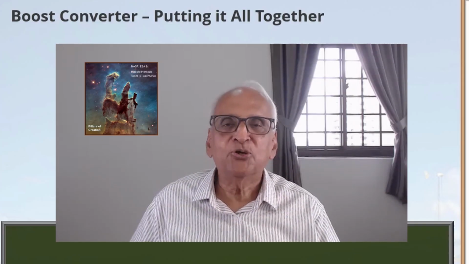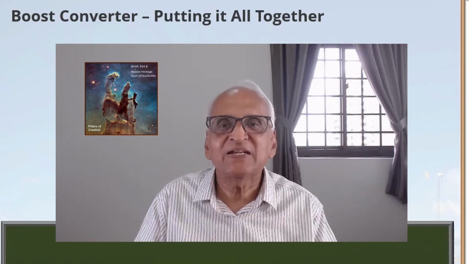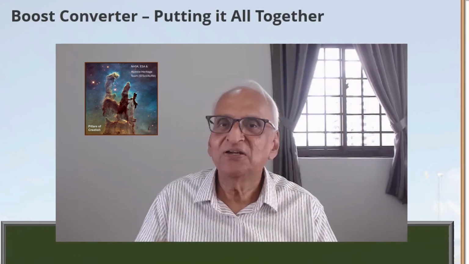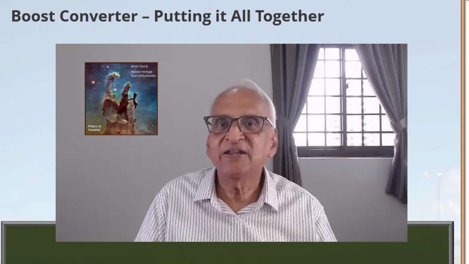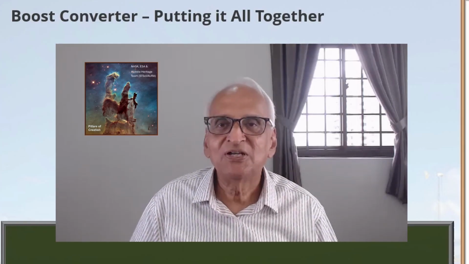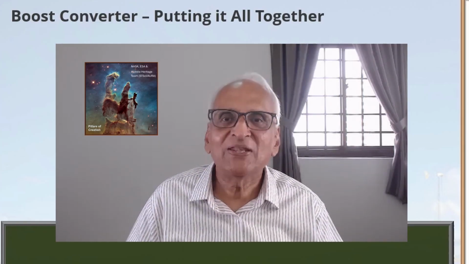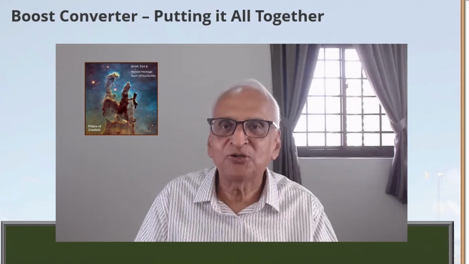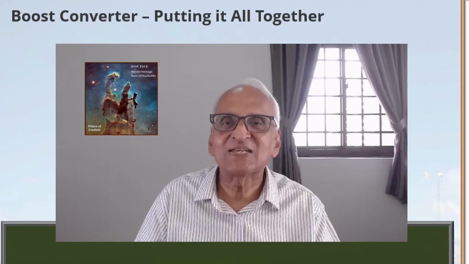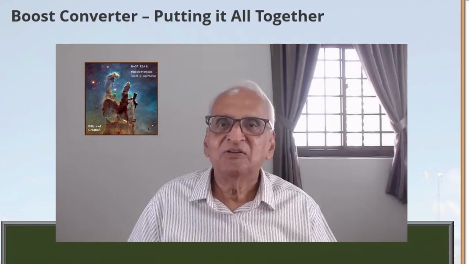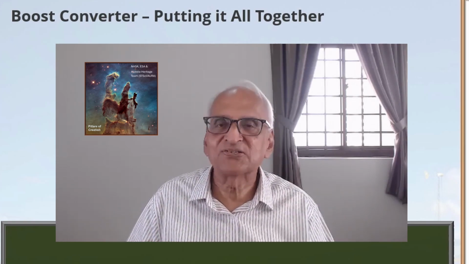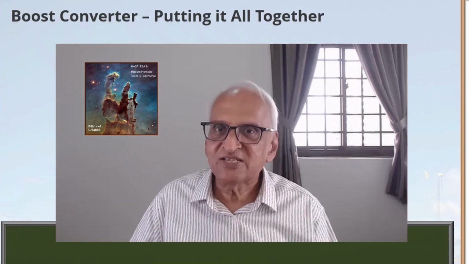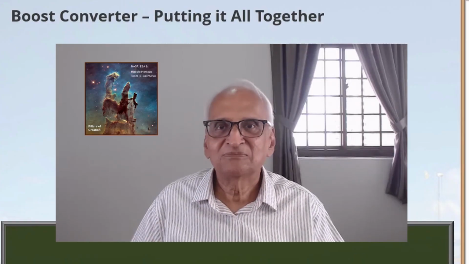In this video, we will see the complete characteristics of the boost converter in continuous conduction mode, in discontinuous conduction mode, and in the boundary between the two modes. We will see how, when the complete characteristics are plotted together, meaningful insights arise. We will also go through an example which uses the complete characteristics. With those as our aims, let's get started.